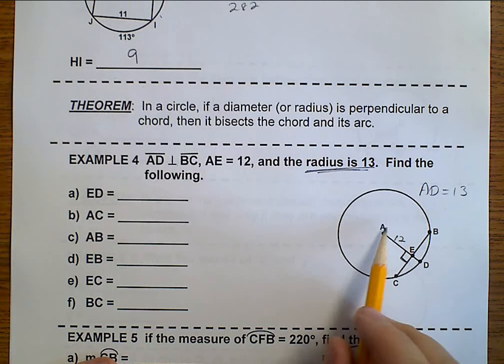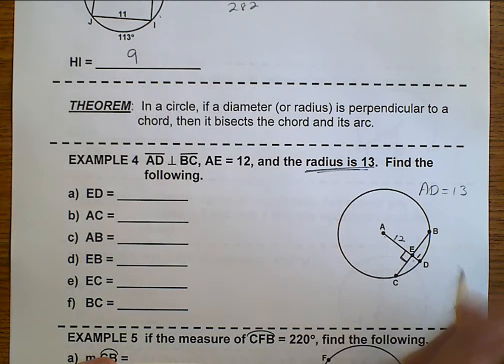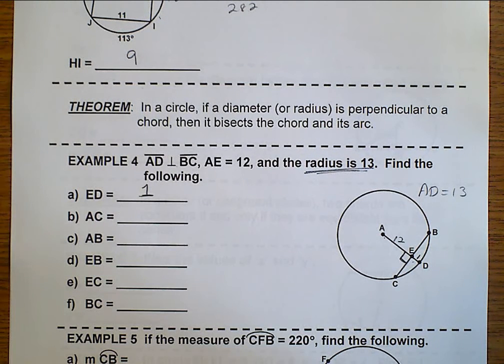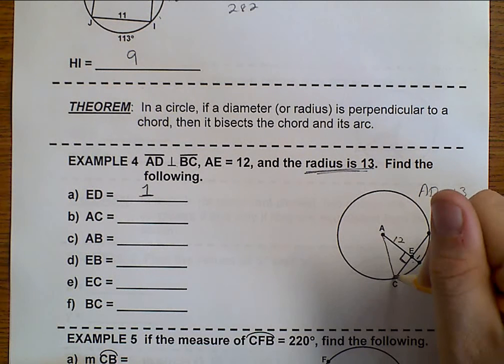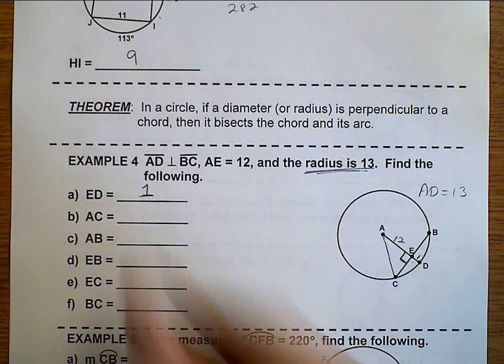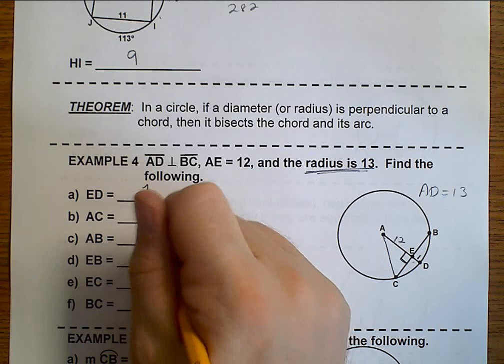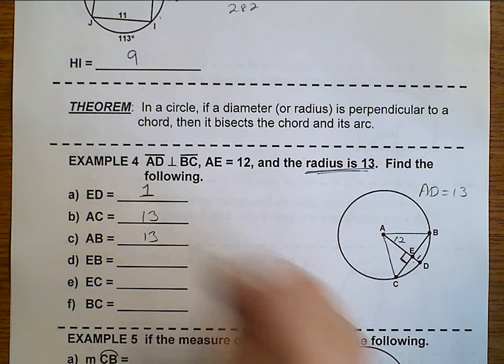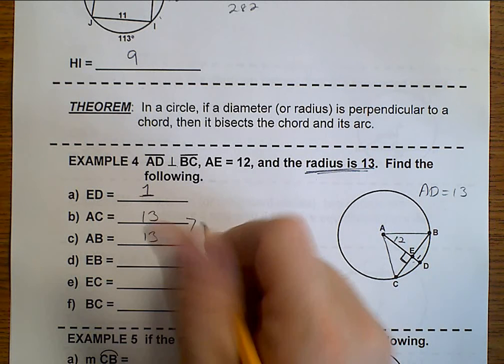So 12 plus 1 makes 13. Well, AC, that's from the center to the edge of the circle. It's a radius, so it is 13. AB is also 13 because these are radii.